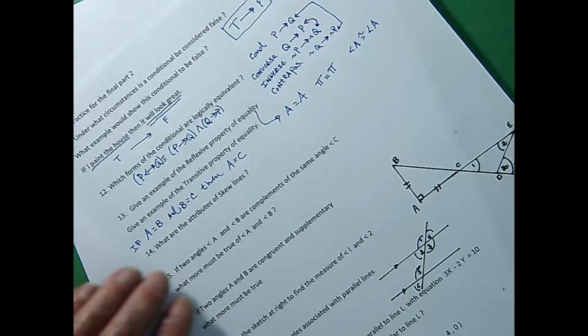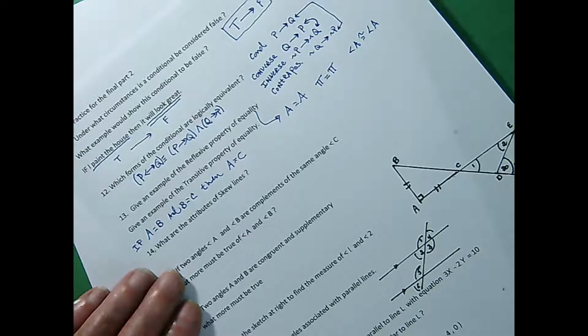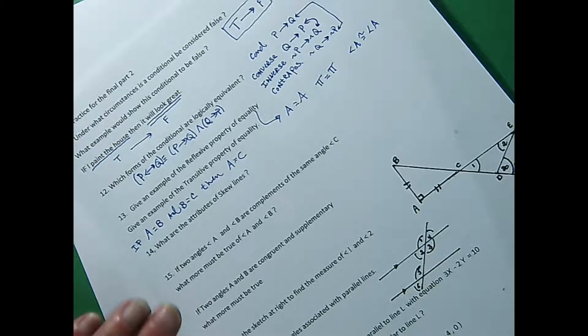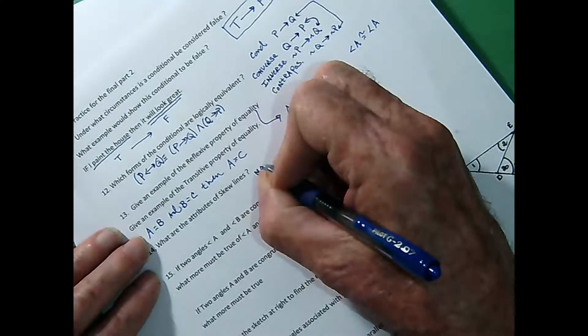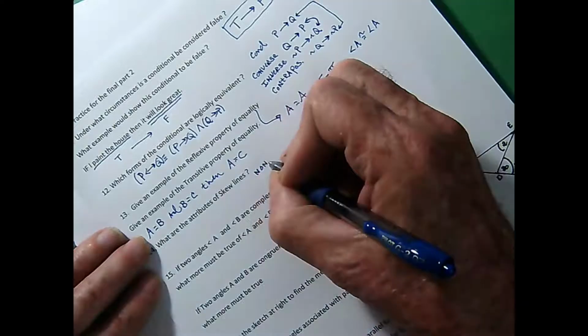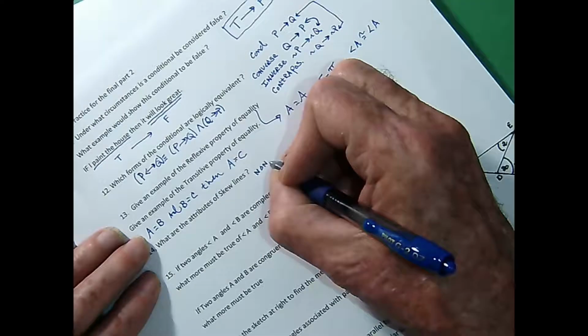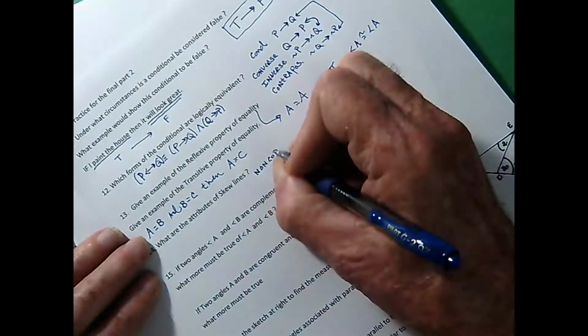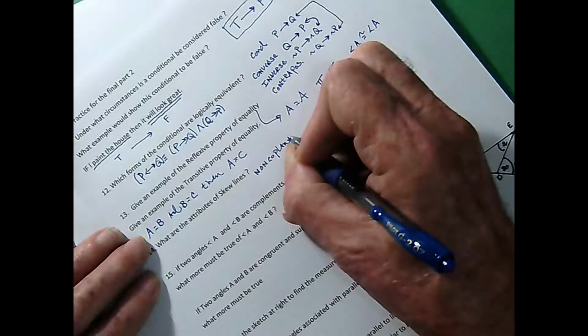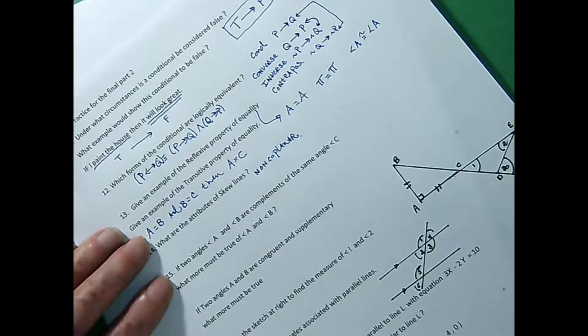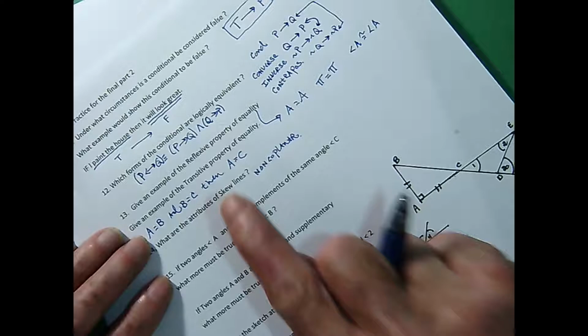What are the attributes of skew lines? There's a few things we've talked about with skew lines before. They are non-coplanar. That's the main thing you want to know about skew lines. There is no plane that holds them both. Could they intersect? No, they could not, because if they intersect, they would be coplanar.